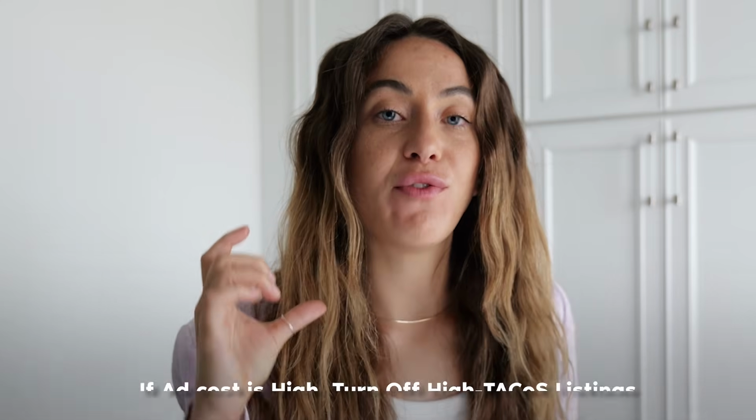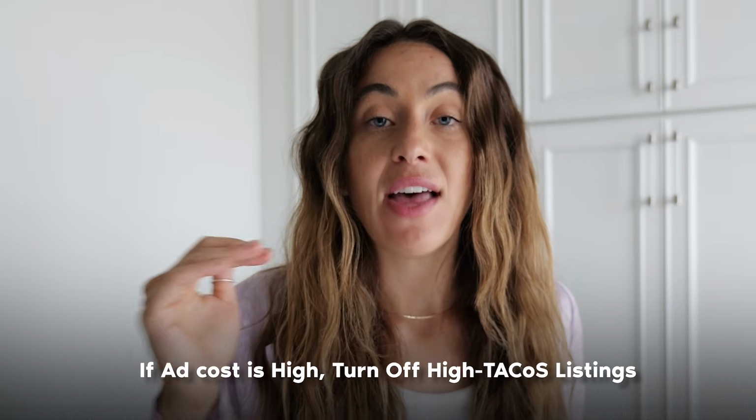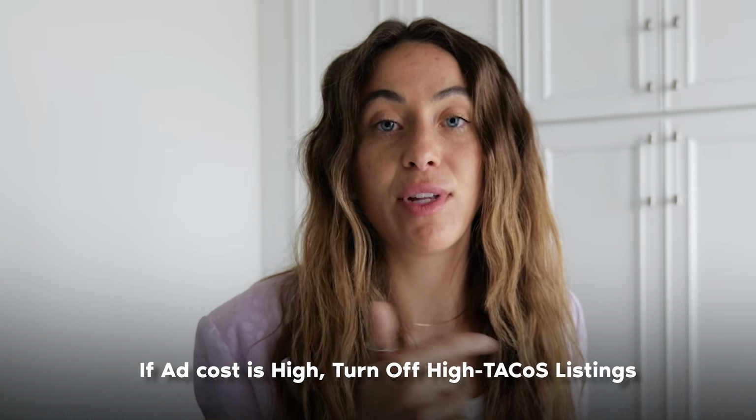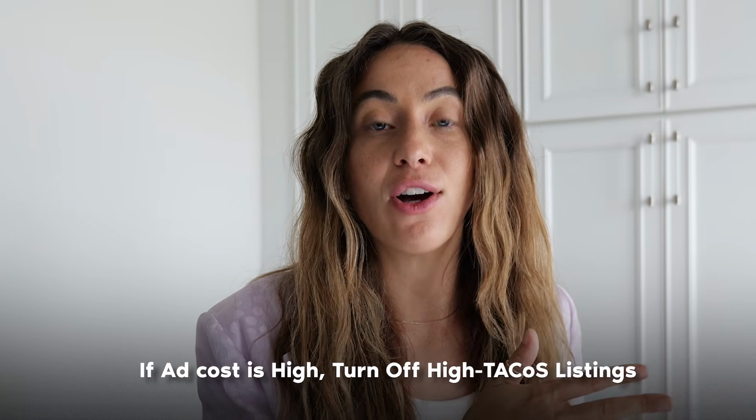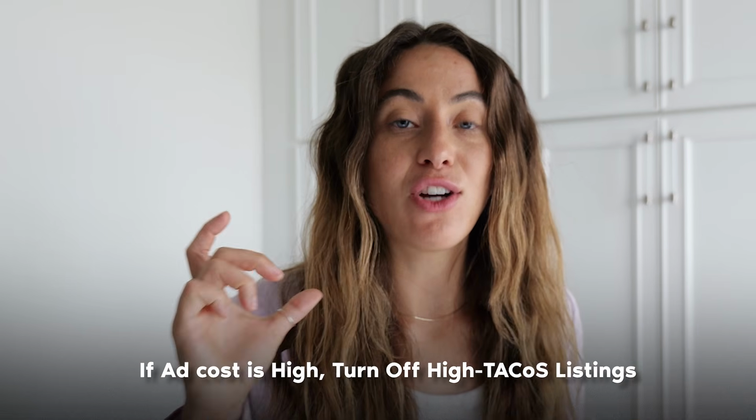So first and foremost, I wouldn't increase your budget if your ad cost percentage is not being controlled. So if your ad cost percentage is really high, that means you have to turn off listings that have really high tacos, aka your ad cost percentage, right? If you don't have that ad cost percentage under control and you start upping your budget, you're going to proportionally put your shop in debt.